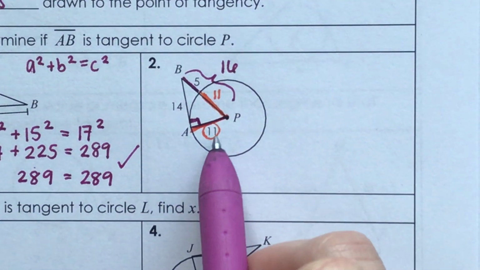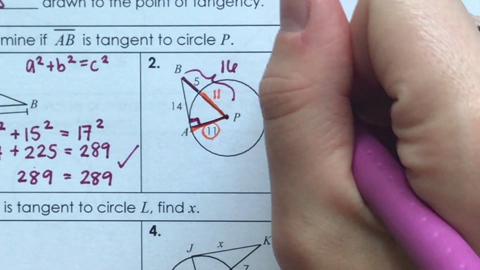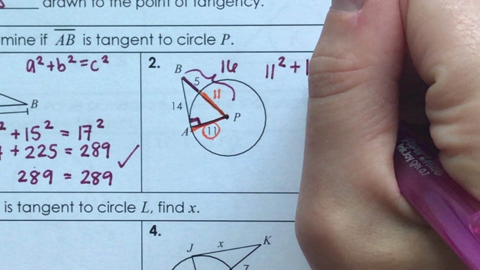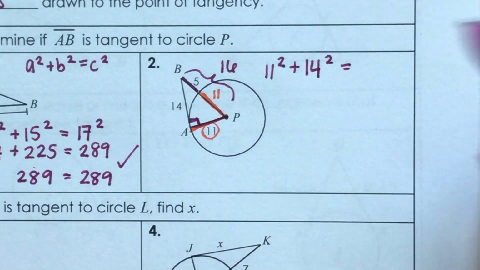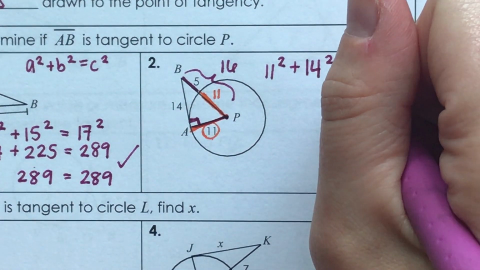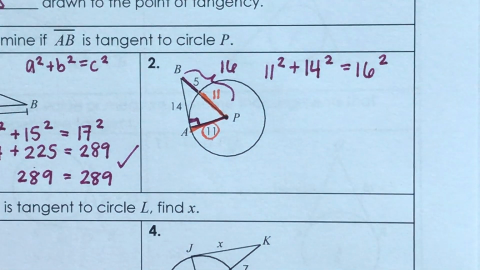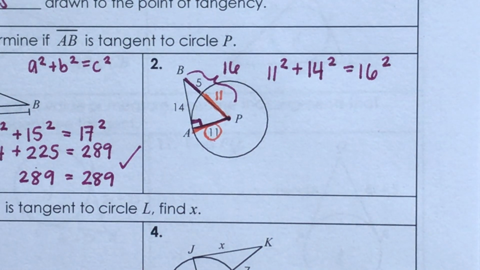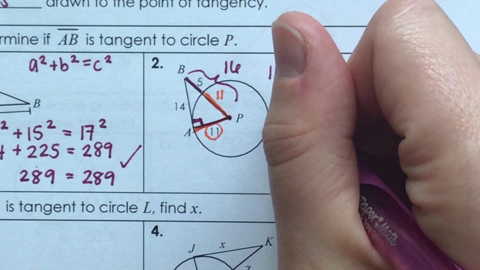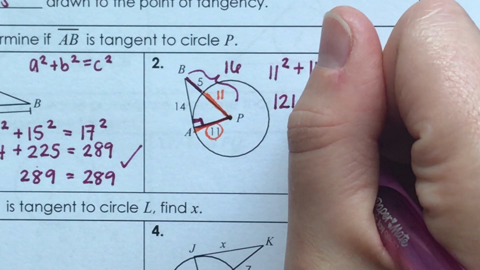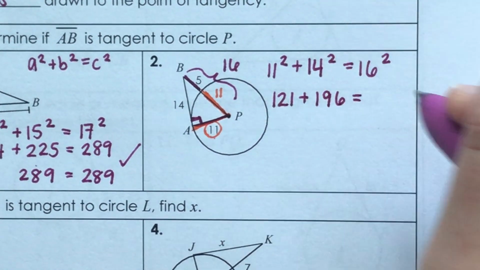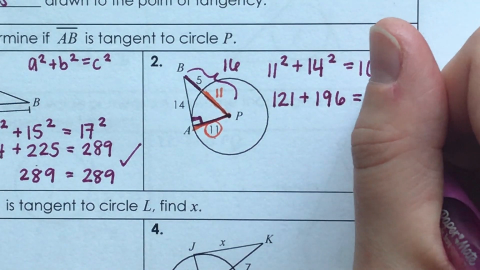So I've got one side is 11 squared, plus the other leg is 14 squared, equals my hypotenuse, remember, is this whole side, 5 and 11, so it's 16 squared. And now I'm just going to go through and check it and see if my numbers are correct. So 11 squared is 121. 14 squared is 196. 16 squared is 256.